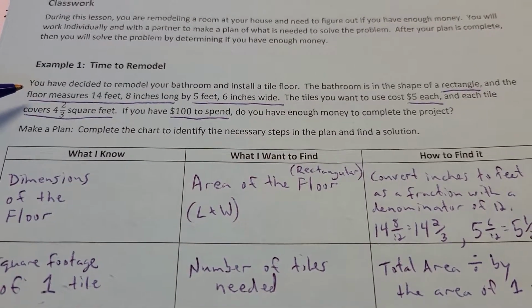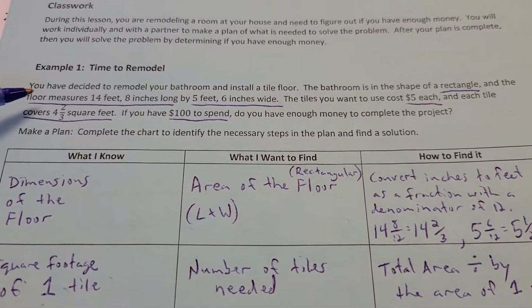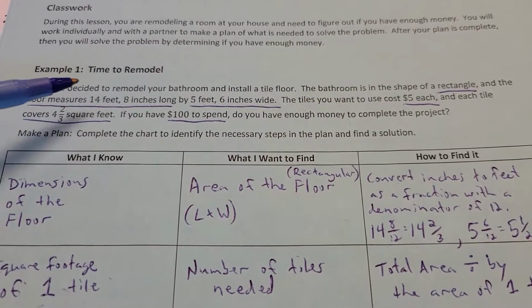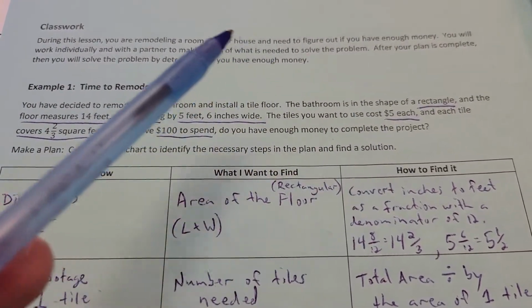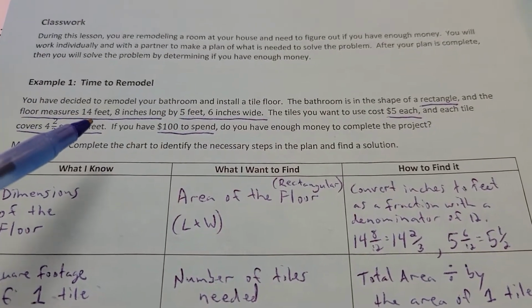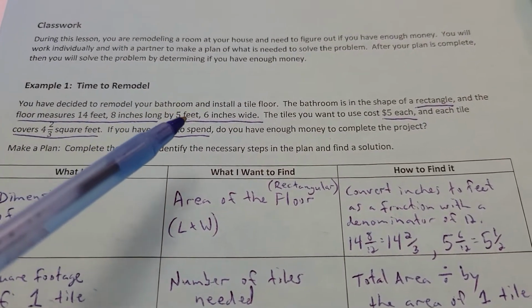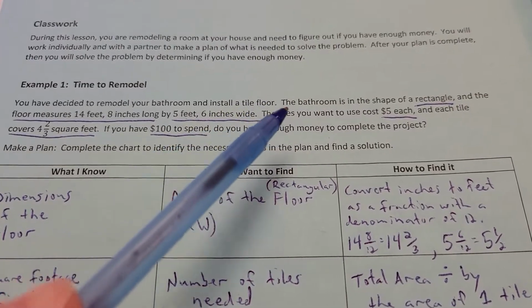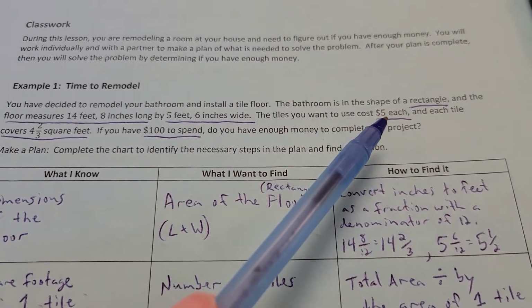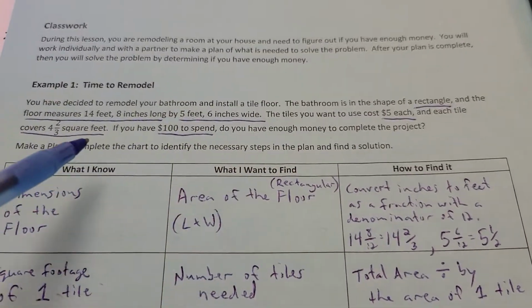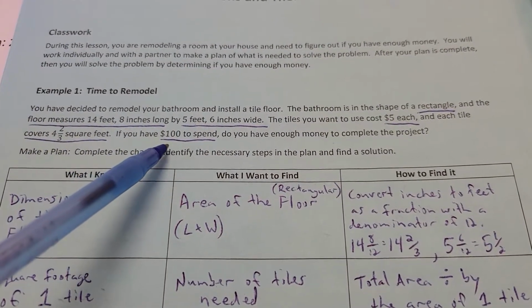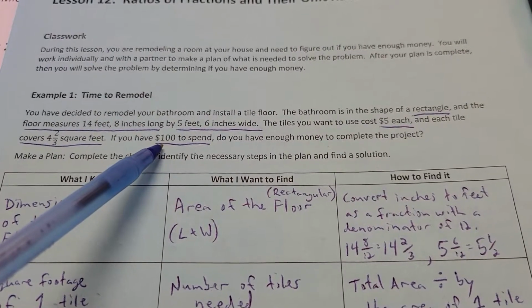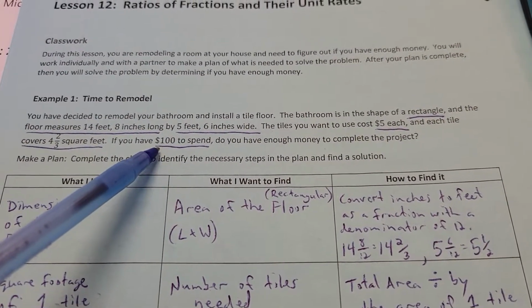So here it is. You have decided to remodel your bathroom and install a tile floor. The bathroom is in the shape of a rectangle, so that's important to know the shape. And the floor measures 14 feet 8 inches long by 5 feet 6 inches wide. The tiles you want to use cost $5 each, and each tile covers 4 2/3 square feet. If you have $100 to spend, do you have enough money to complete this project?